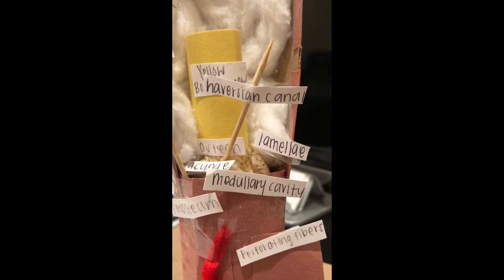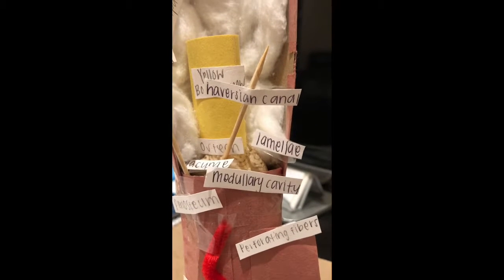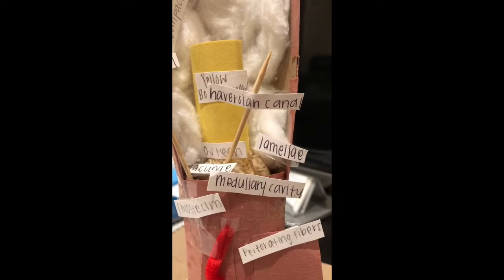The haversian canal is located on the core of each osteon. Its function is to conduct vessels and nerves throughout the length of the osteon. You put it right here on top of the coffee filter.